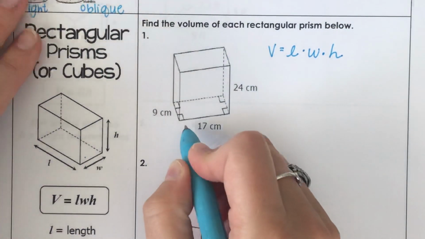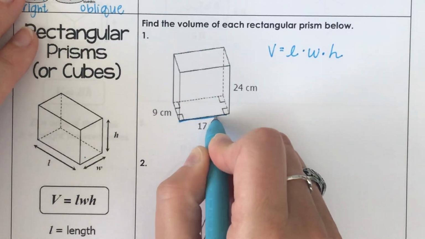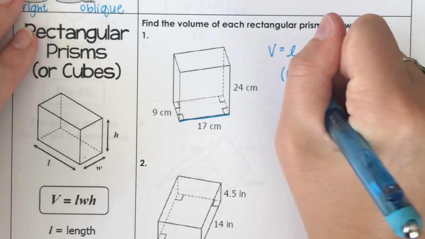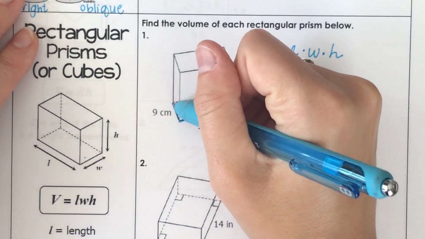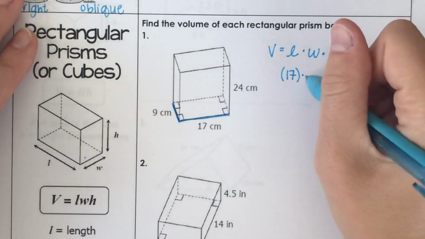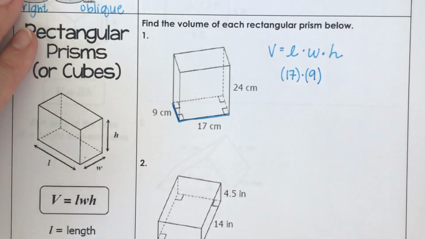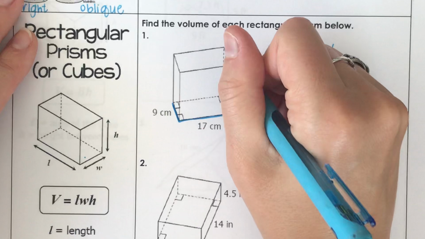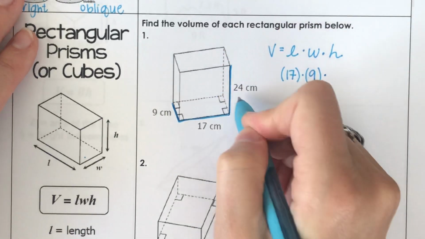So here is the length of the prism. It's 17. Times the width of the prism at the bottom is 9. Times the height of the whole prism is, right here, it's 24.